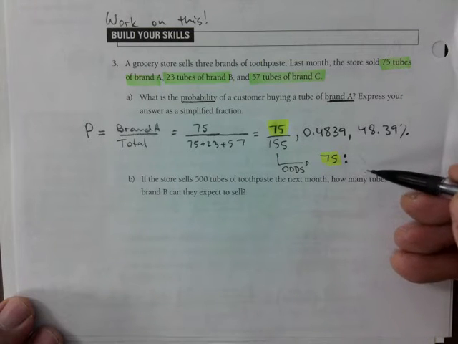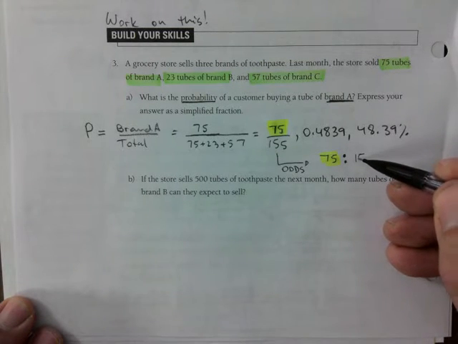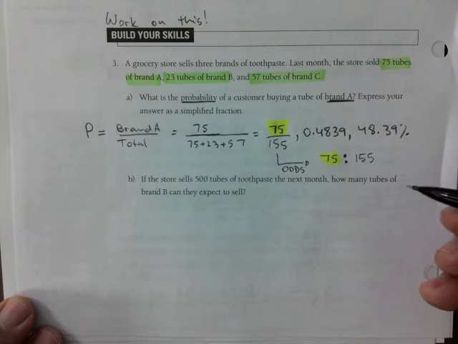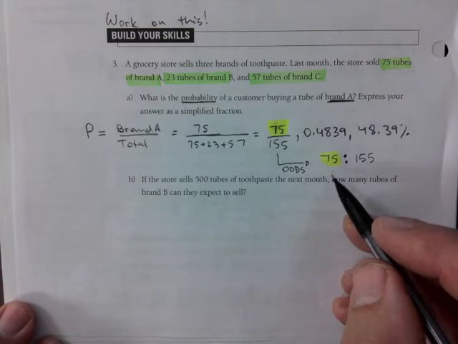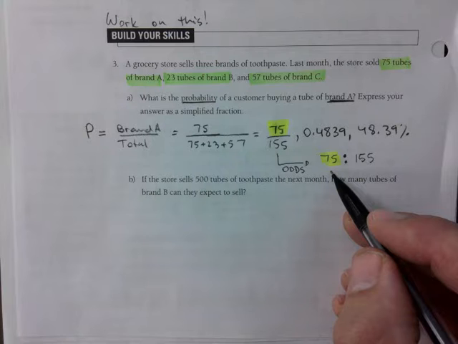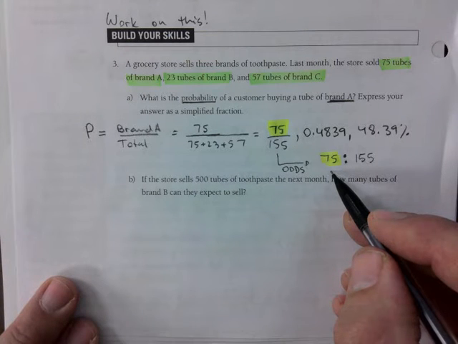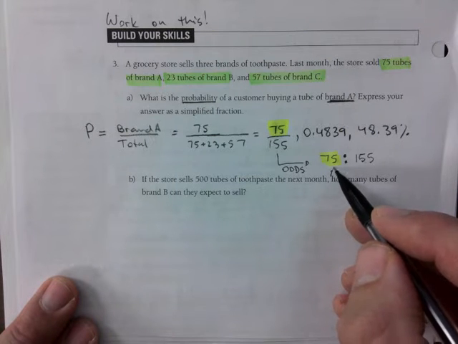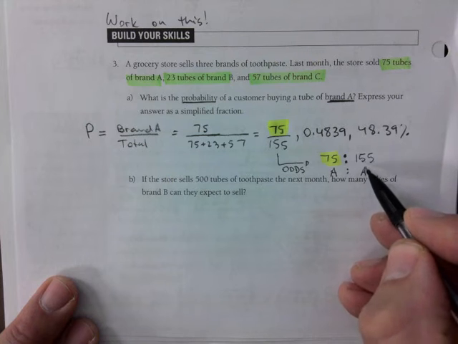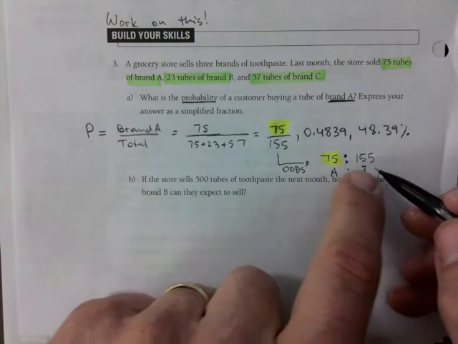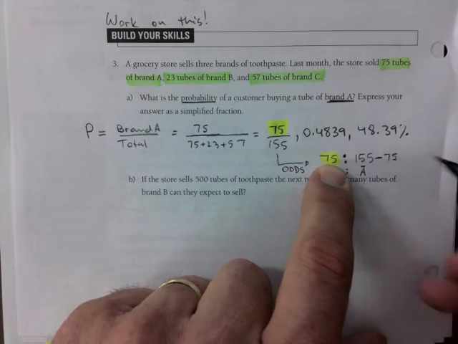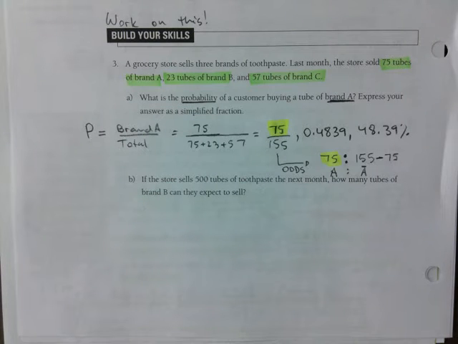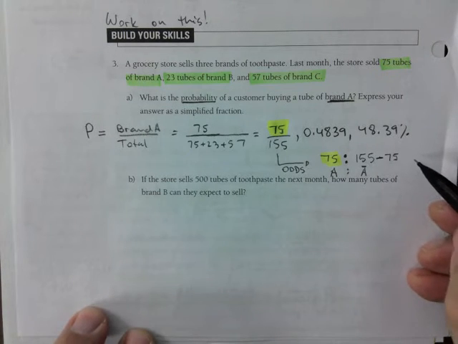And what goes on the other side? 155 is the start, but not the end. What are we comparing if we're doing odds? Brand A, oh sorry. Right, which can I call it not brand A? This is brand A, and this is not brand A. Right, so you're gonna take the total, and what are you gonna subtract from it? You're gonna subtract all the brand A tubes from it, and that's gonna give you everything else that we are considering. Does that make sense?